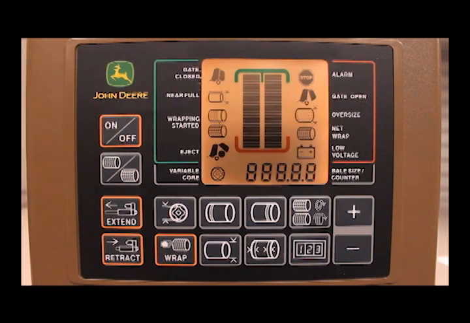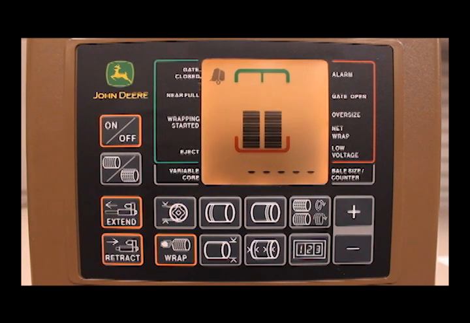Note: the Bale Trak monitor comes pre-programmed and ready to use. The following keys can be used to operate or change the settings. Starting with the keys at the top left-hand corner of the monitor, we have the on-off power button. Use this key to power on your monitor for operation.